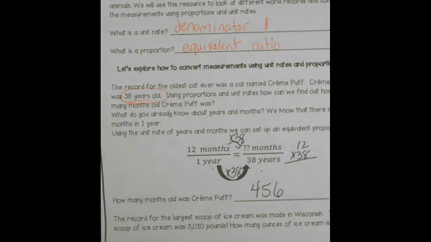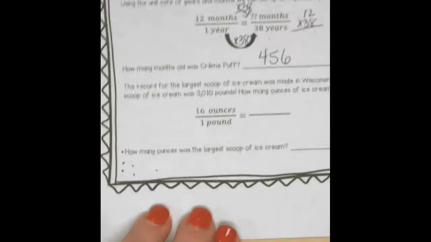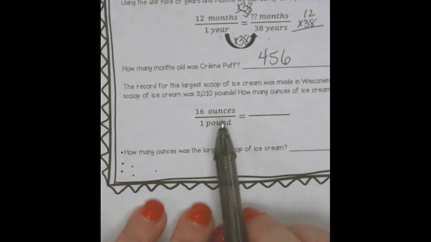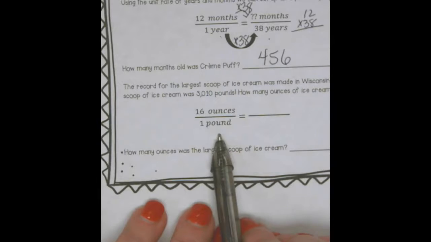The record for the largest scoop of ice cream was made in Wisconsin. The scoop of ice cream was 3,010 pounds. How many ounces of ice cream is that? Here's the information we know. This is what we pulled from our formula chart. 16 ounces is 1 pound.